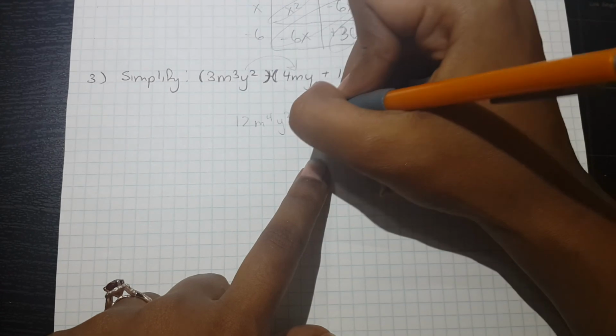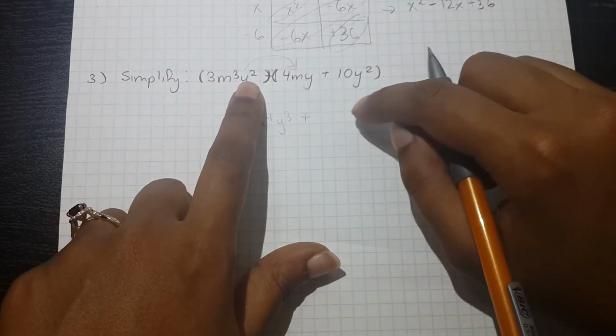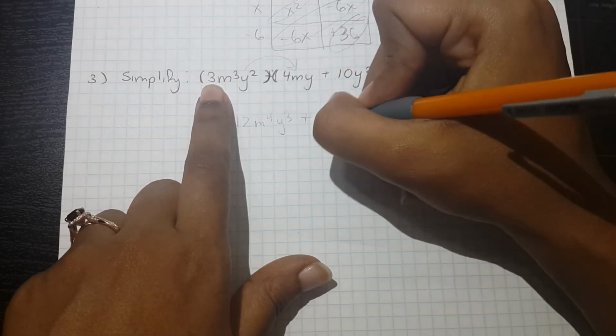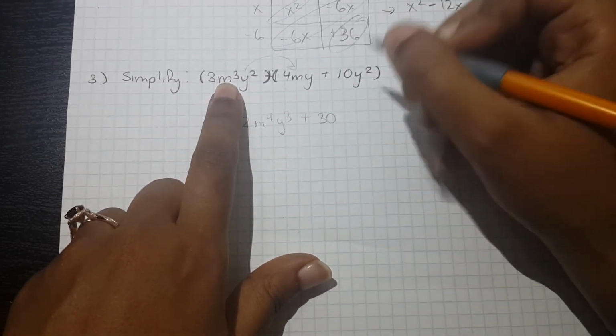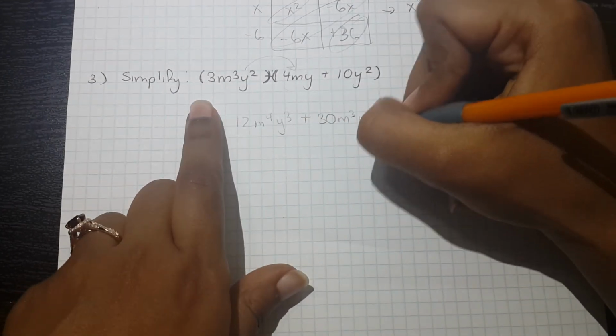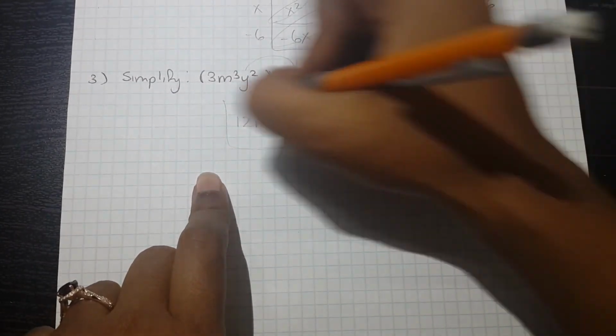Okay, good. Now plus 3m cubed y squared multiplied by this. So that's going to be 3 times 10, that's 30. m cubed times nothing here, that's just m cubed. And then y squared times y squared, that's y to the 4th. And that's pretty much it.